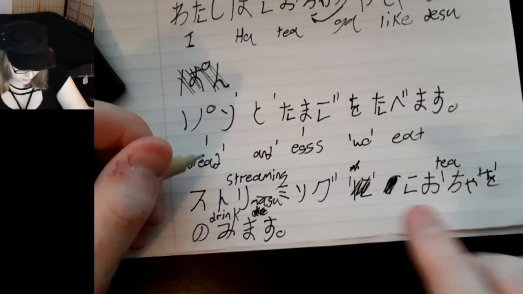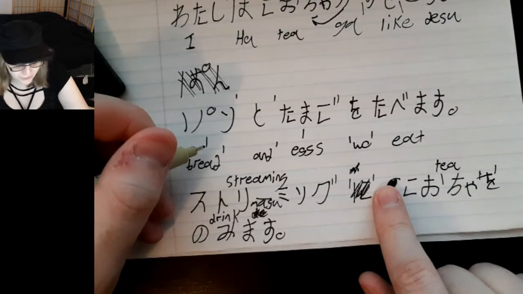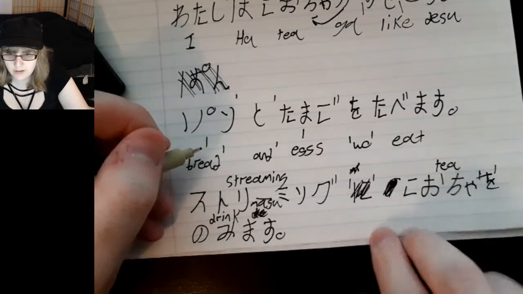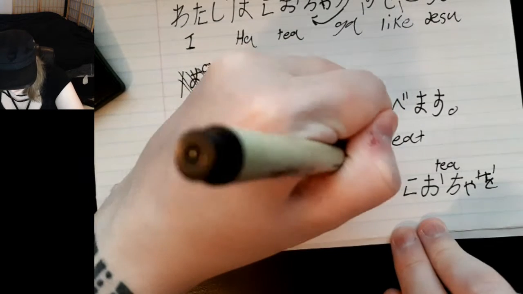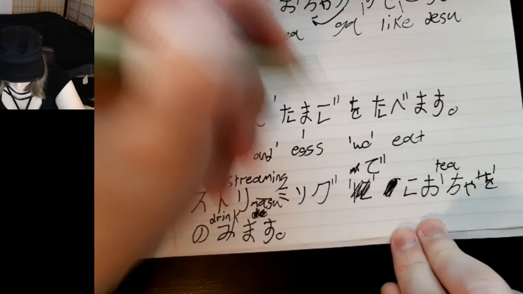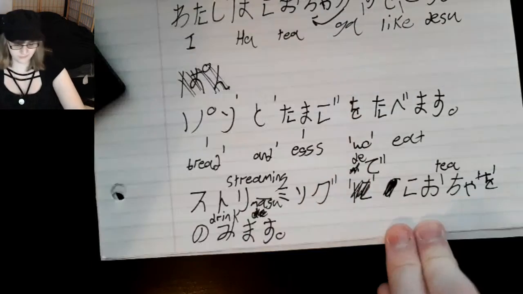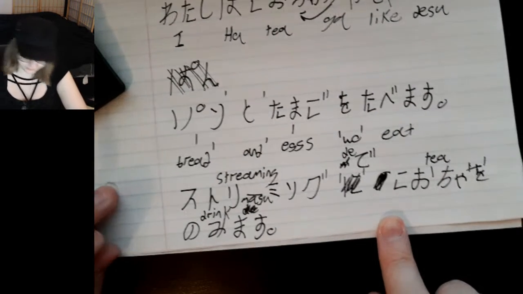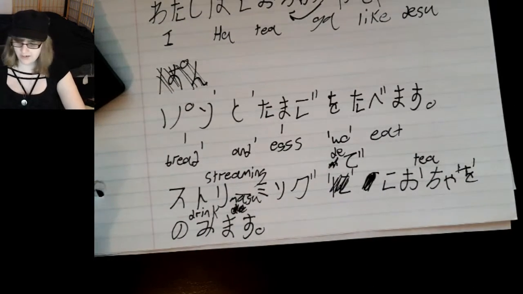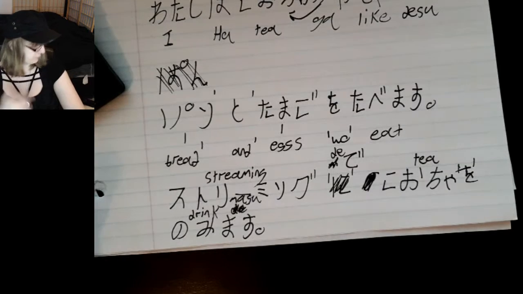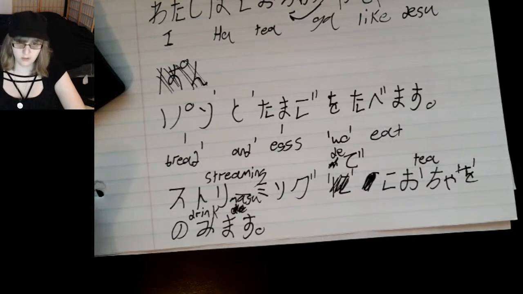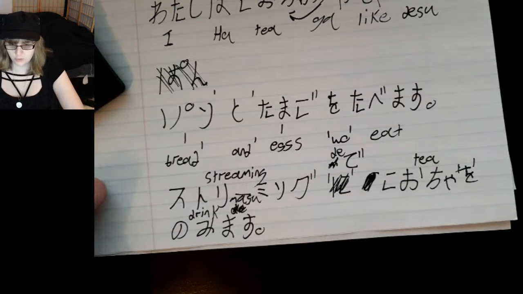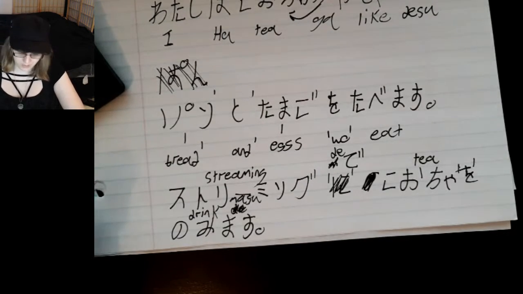Streaming, now, we use ni locationally, but the other way of using things locationally is de, which is this particle. The difference being, a location such as my room would be a ni. If we go to Tokyo, we would say Tokyo ni ikimasu.